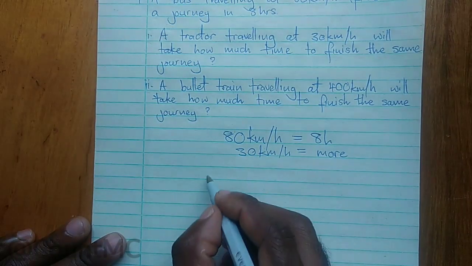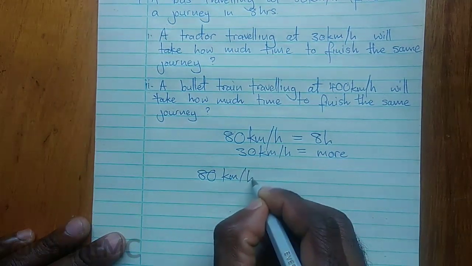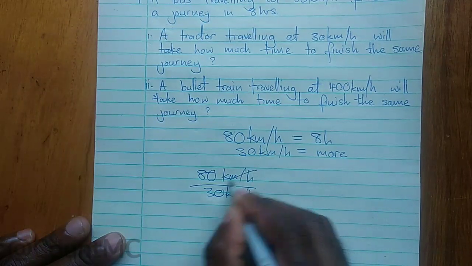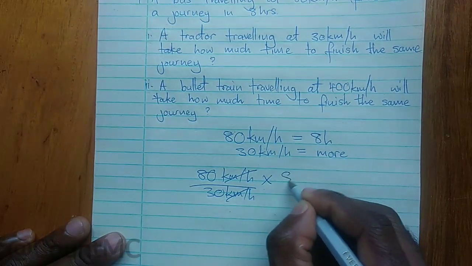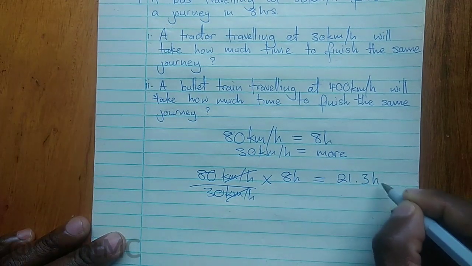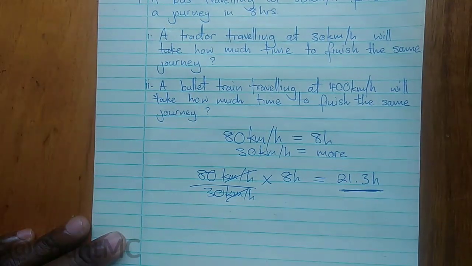More is the bigger number on top. 80 kilometers per hour divided by 30 kilometers per hour times 8 hours. You have 21.3 hours. So a tractor will finish the journey in 21.3 hours.